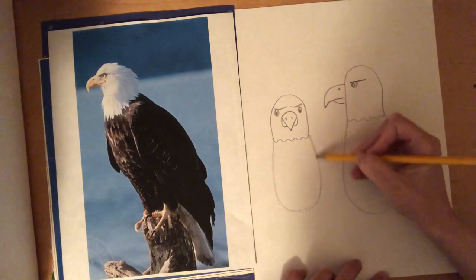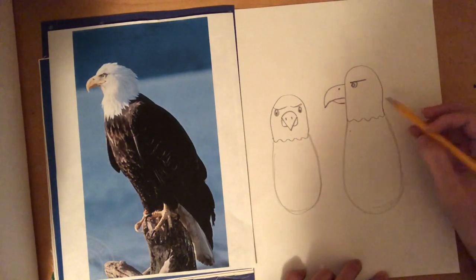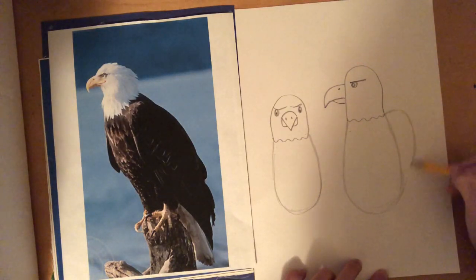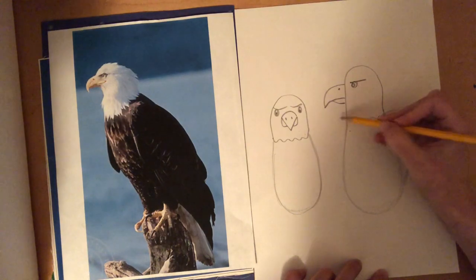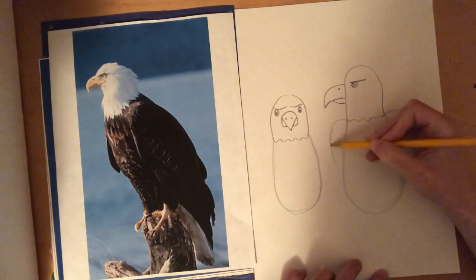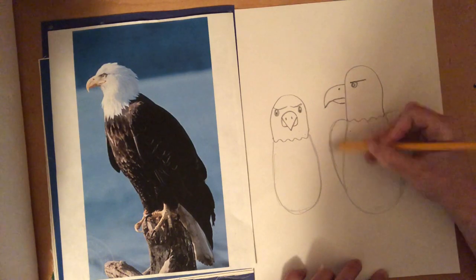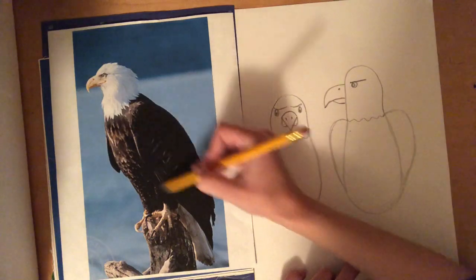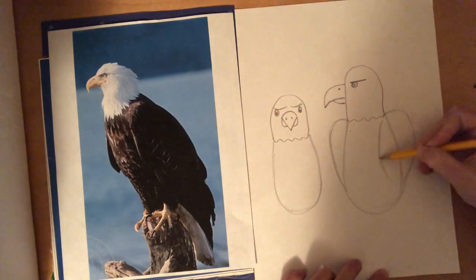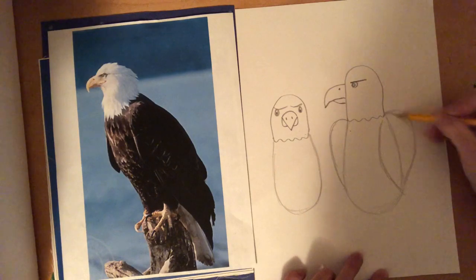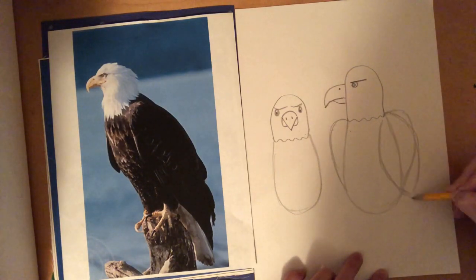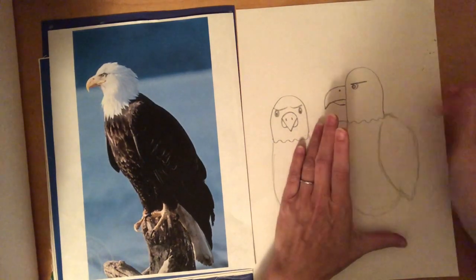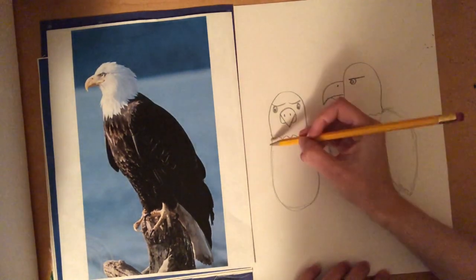And I need to give my eagle some wings. My eagle over here, I'm going to make wings on the side of his body. And then this eagle, same idea. I'll give this eagle some wings on the side of his body with just a curved line on either side. If you want to overlap it, you can do that too. Like maybe since this eagle is looking to the side, I can kind of change the shape a little bit. So kind of experiment with that. Do the best that you can.